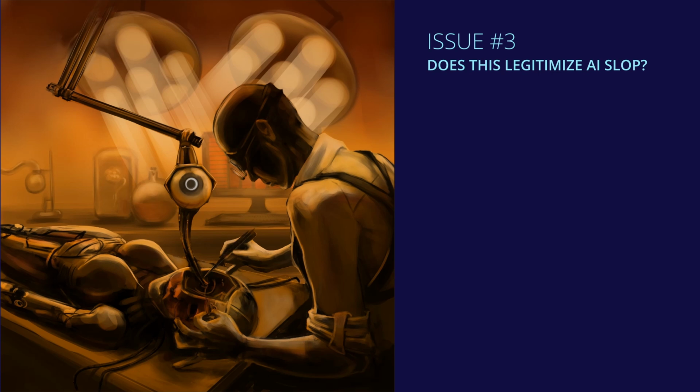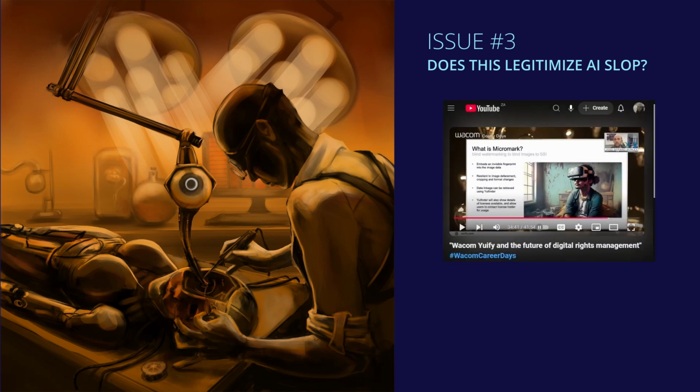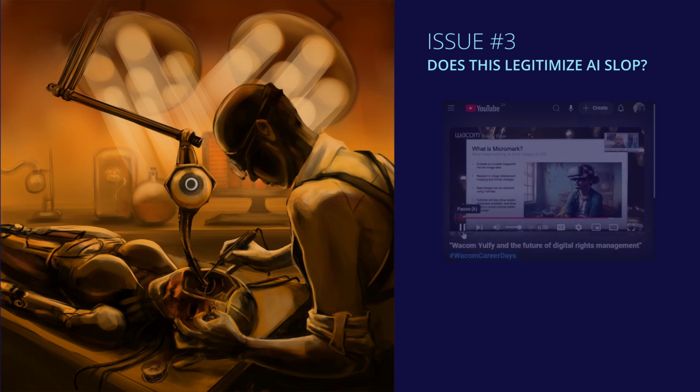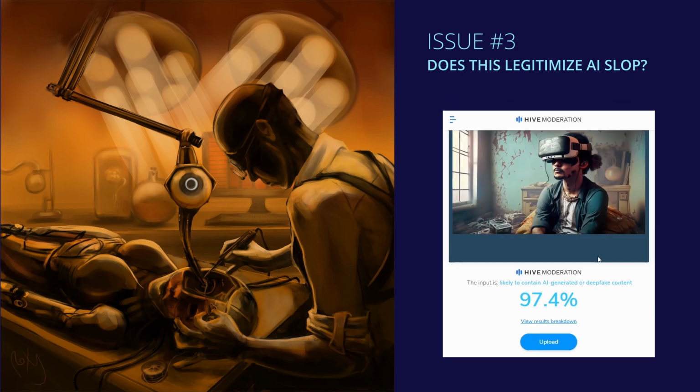Then on top of that, there's the Wacom Career Days presentation on Yuify, where Wacom's lead software architect demos the technology using what is clearly an AI-generated image. My brain immediately flagged that as AI, but I ran it through Hive as well, just to make sure I wasn't being paranoid. And Hive is pretty certain as well.